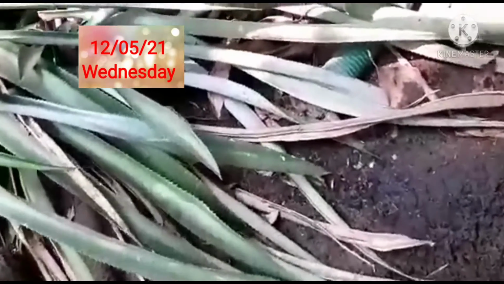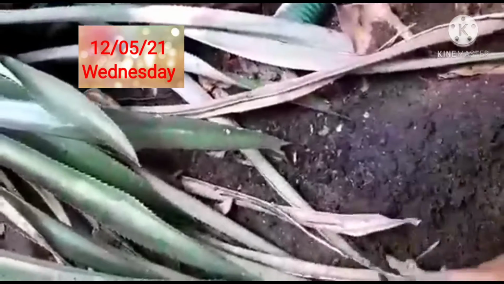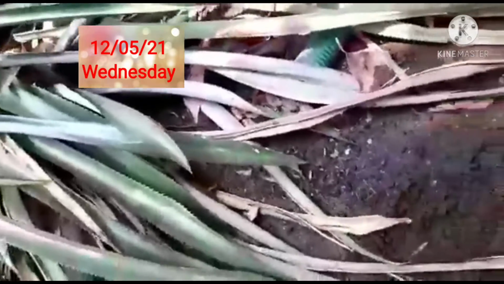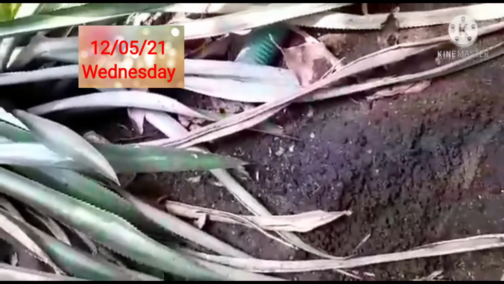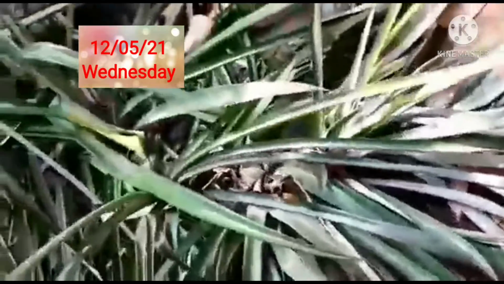Look at this soil particle. This soil is very dark in color and it is fully rich of humus, right? It is black in color. That's why plants are growing like this. When we are checking this soil, it is a type of sandy soil. There is no black color, no humus in this soil. That's why there are no plants in this soil.